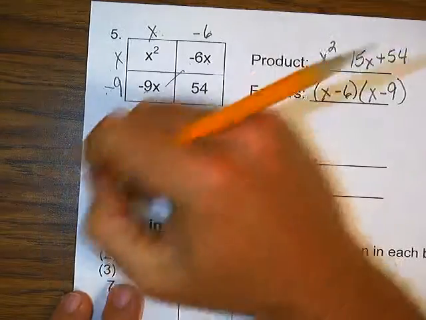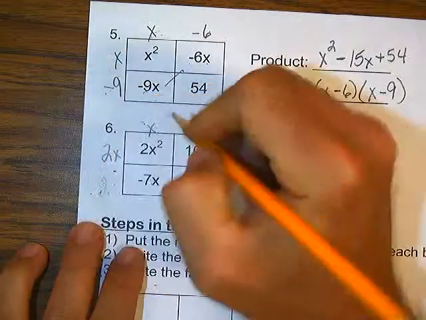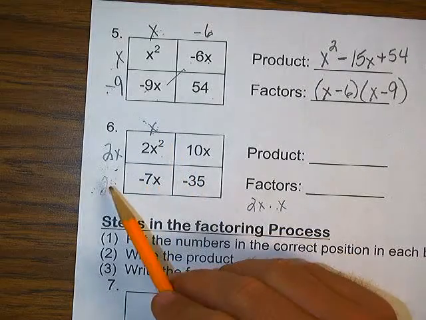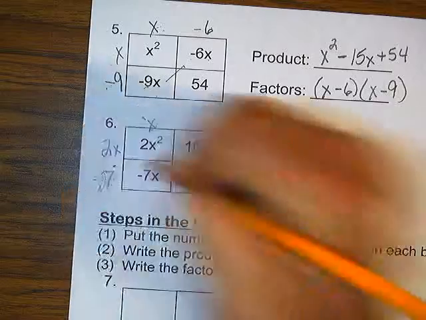So, oops, I wrote it in the wrong place. The 2 will not go into 7. Very good. X times 2x is 2x squared. Thank you very much. X times what gives me negative 7x? Negative 7. Very good.